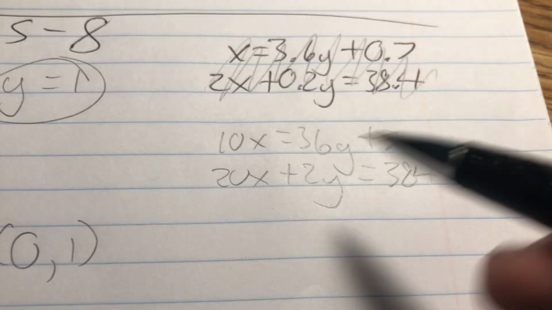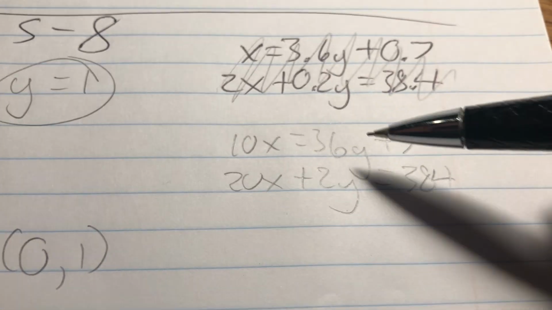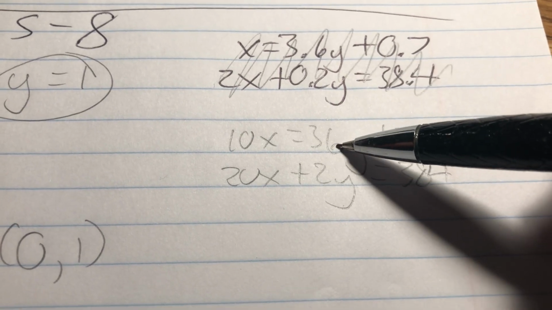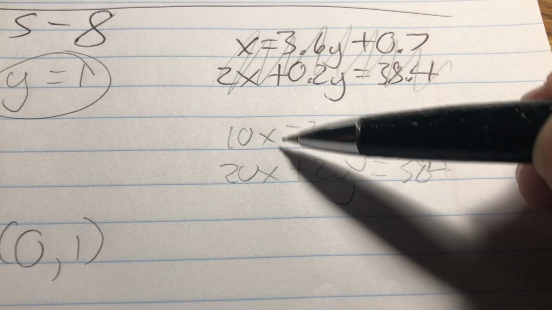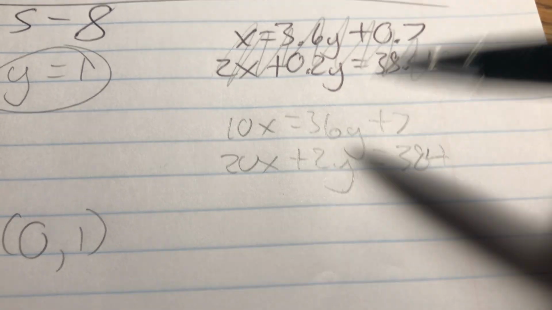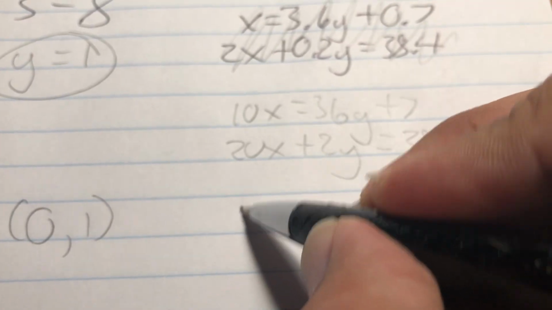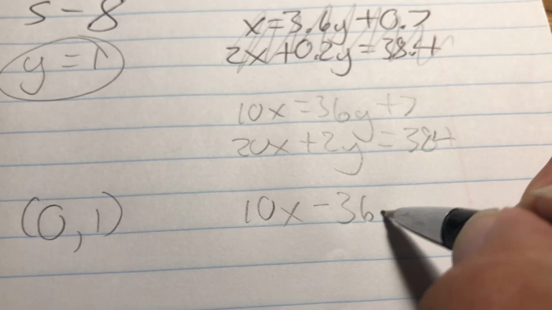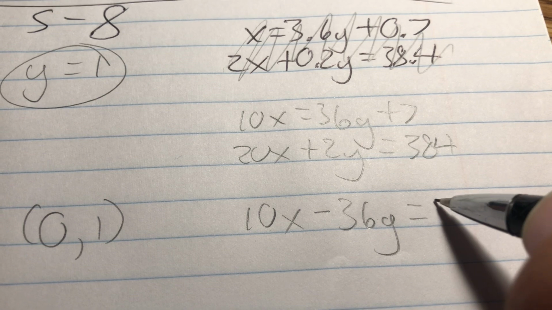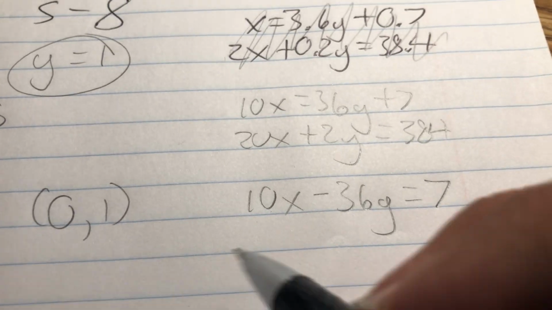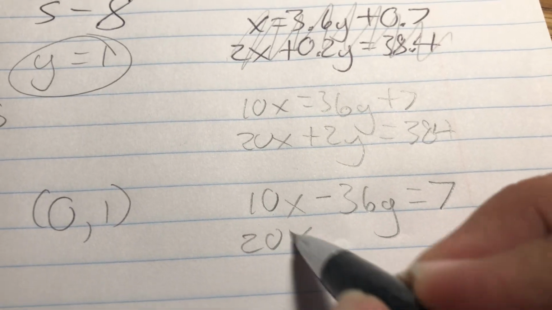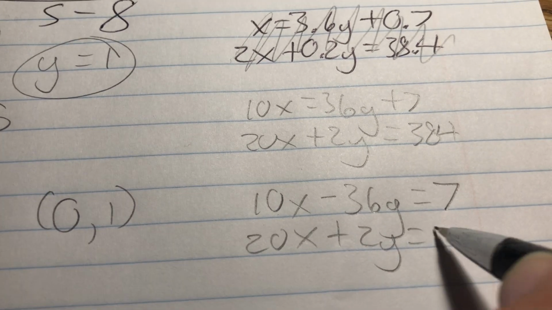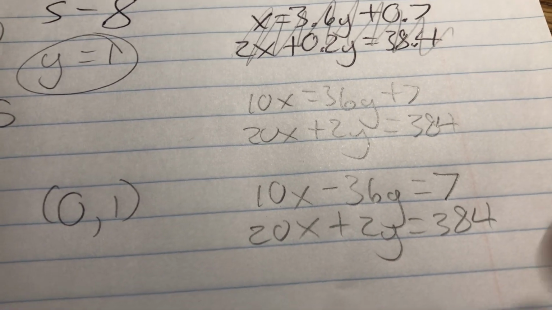So now I'm going to make sure that the x is on top of the x, the y is on top of the y, and the equal sign is on top of the equal sign by simply moving this 36y to the other side of the equal sign, which changes its sign. So now it's going to read like this. 10x minus 36y equals positive 7, which is just a 7. And then this is going to be 20x plus 2y, nothing changes about the bottom one, equals 384.